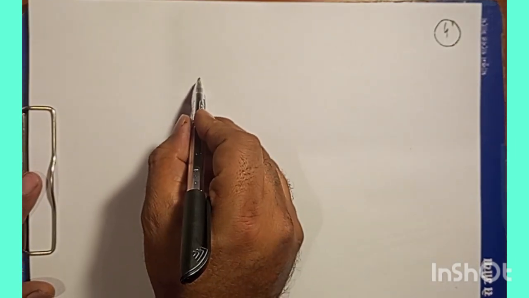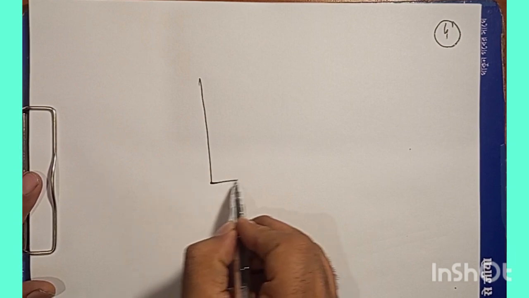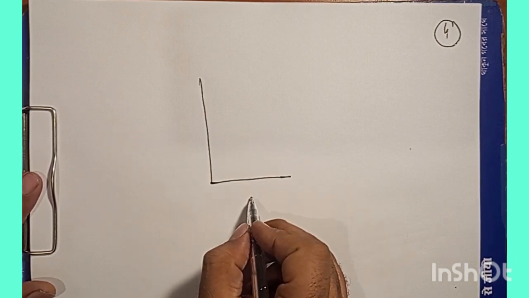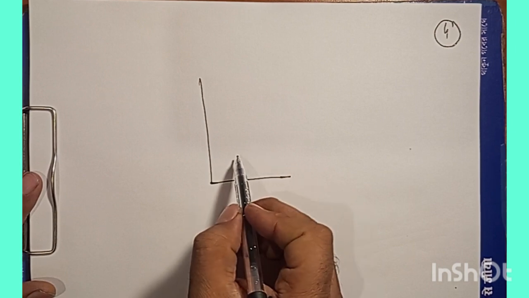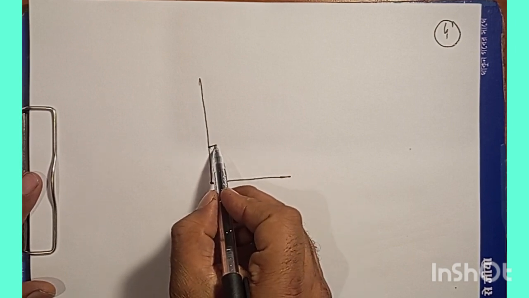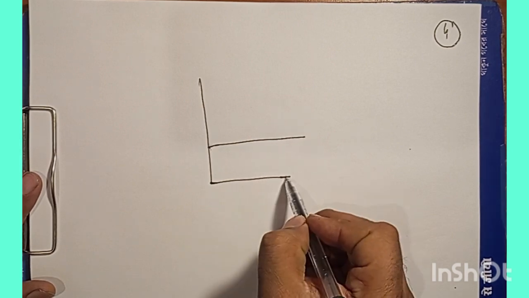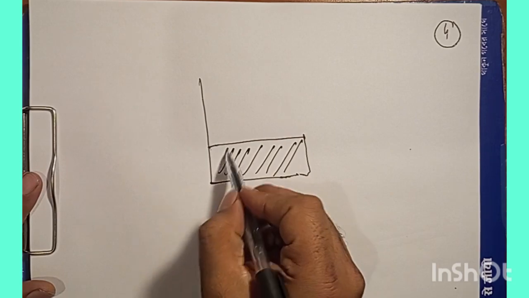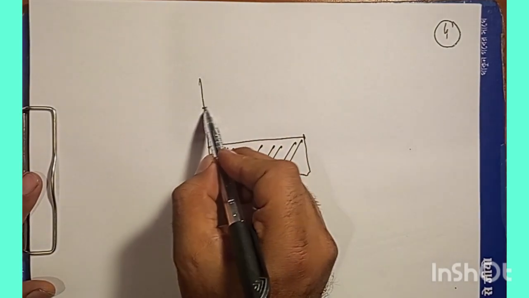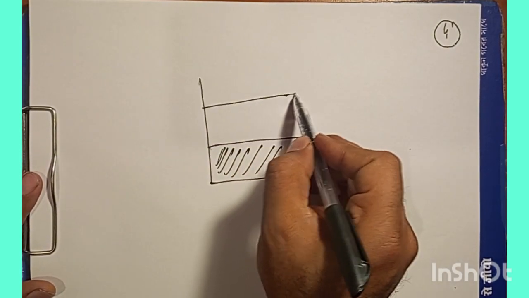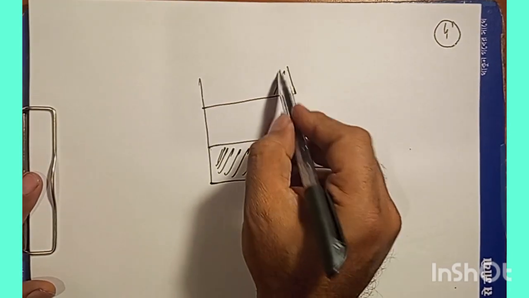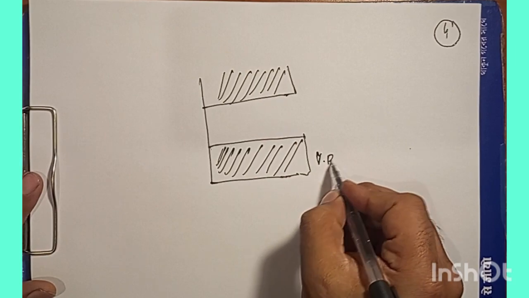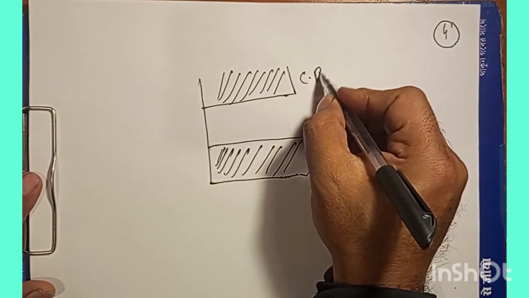These are my levels up to the valence band, and then I have the conduction band. So this is the valence band and this is the conduction band.